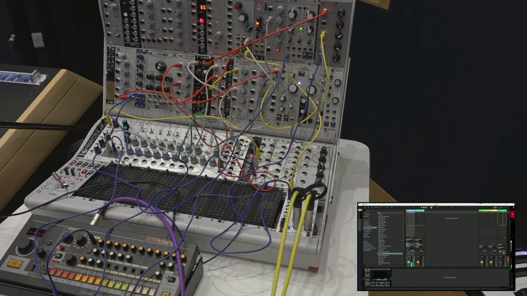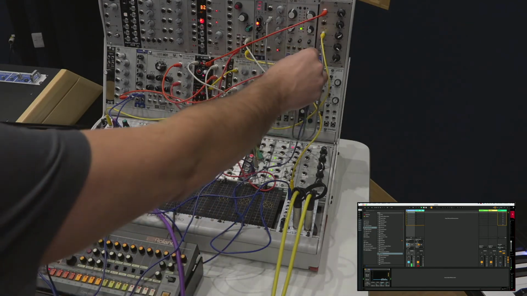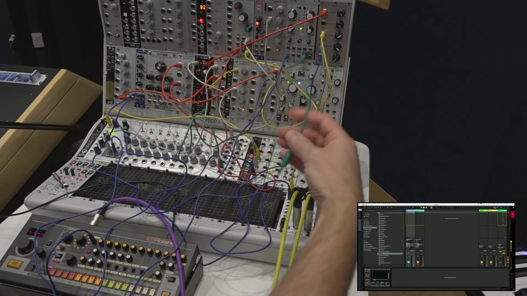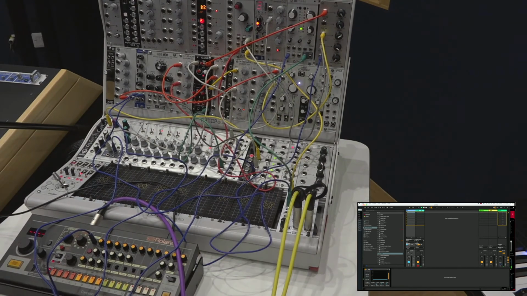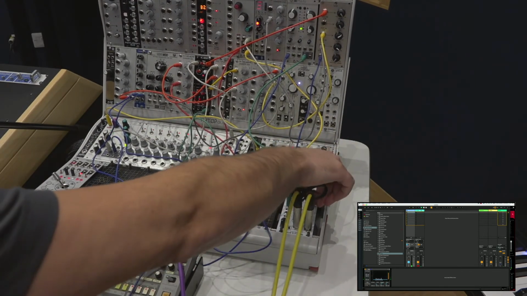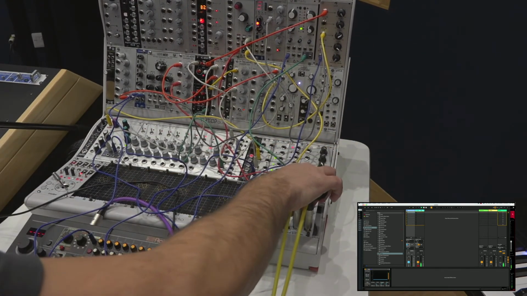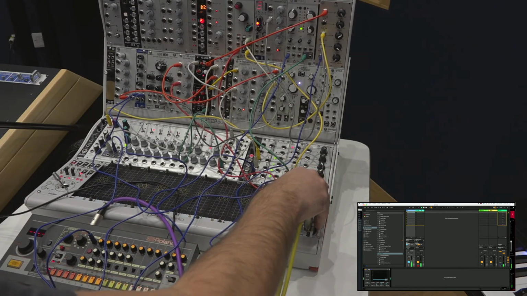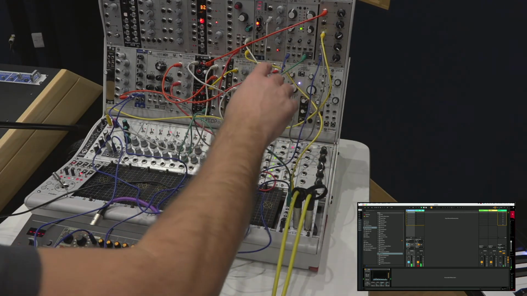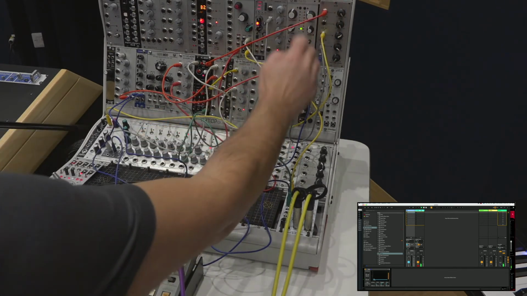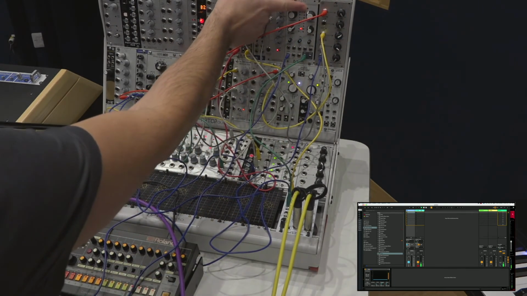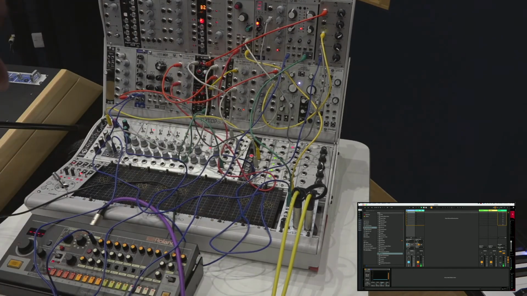I could pass that through a filter if I wanted to, but I'm not going to for now. We take the output of Plaits into another channel on the mixer, and then change the sound in Plaits so that it sounds like a snare. Cool.